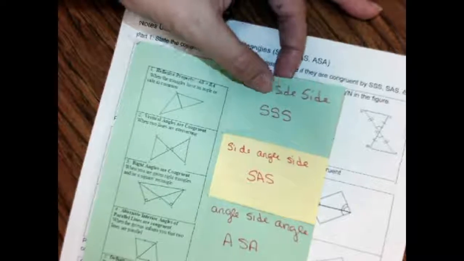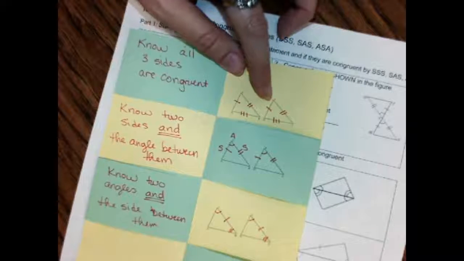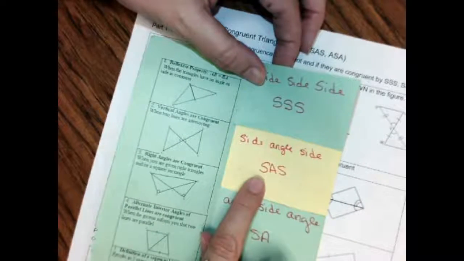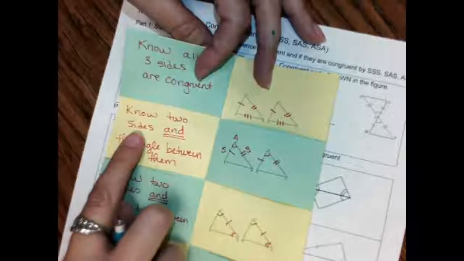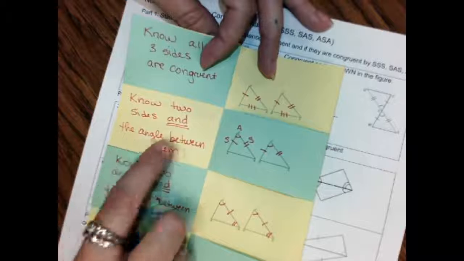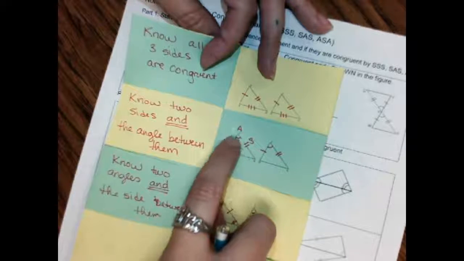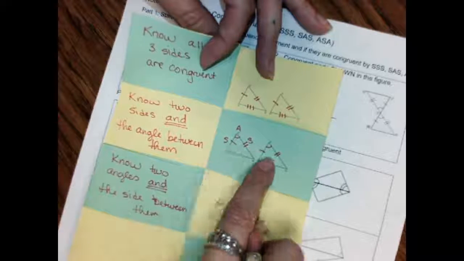Side, side, side is where I know all 3 sides, and this is what the pictures are going to look like where it's showing the sides. Side angle side is where I know the sides, and it has to be the angle between them. It's not just any old angle. It has to be side angle side right next to each other like this. You're going to copy this down.